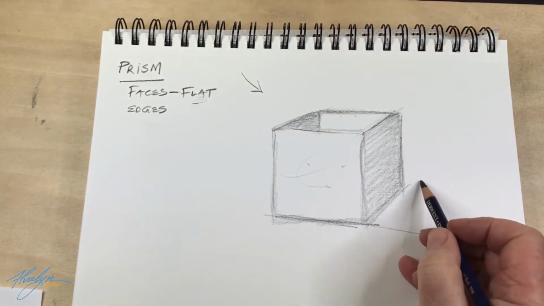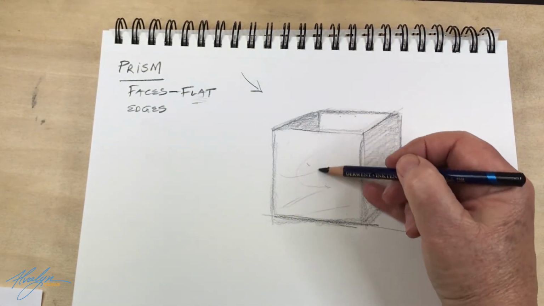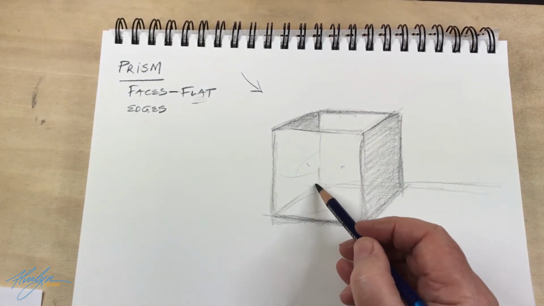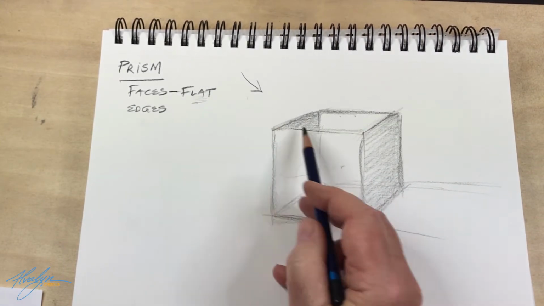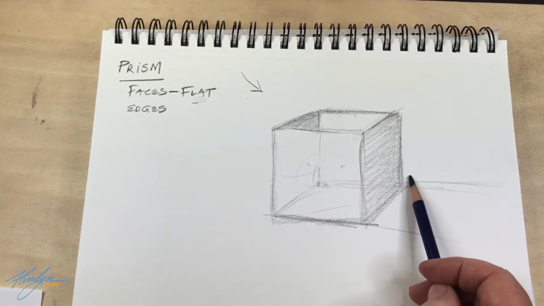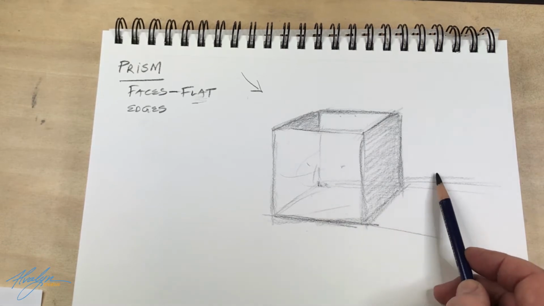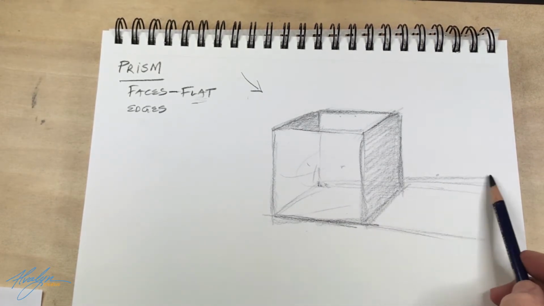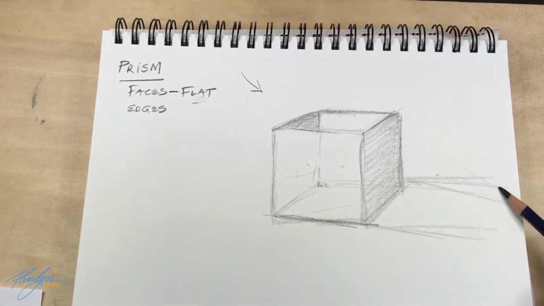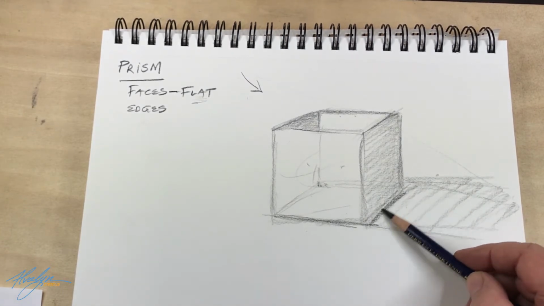And then that also means that I'm going to need to give it a shadow. To accurately give it a shadow, I'm going to need to draw through and understand where this back corner is that I can't see, because the form itself is going to block the light source to create the shadow. So we have to draw the shadow as if it's coming from that back corner, maybe coming from here. So there's the cast shadow onto the surface.